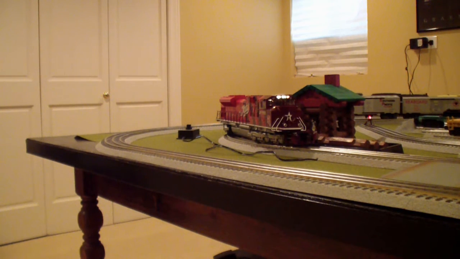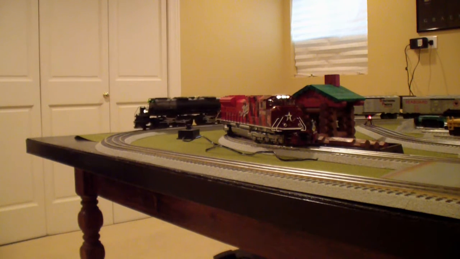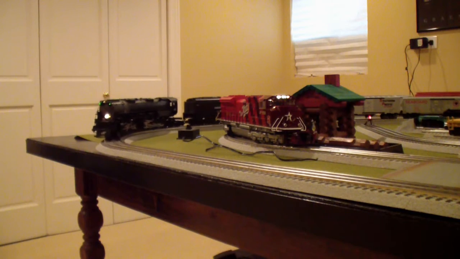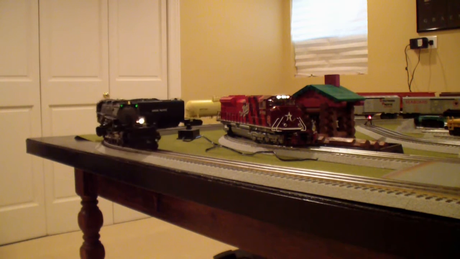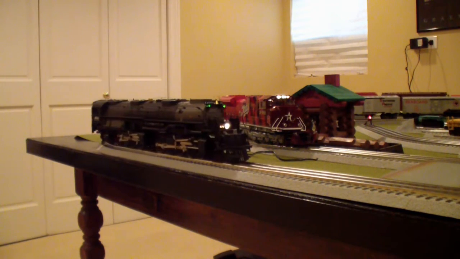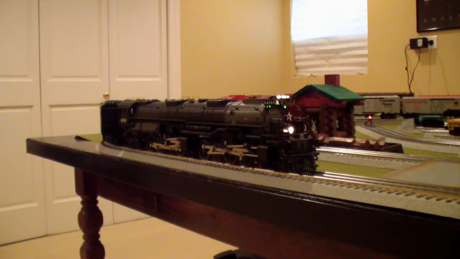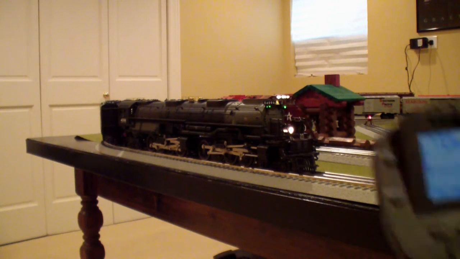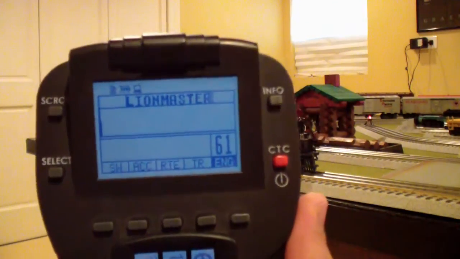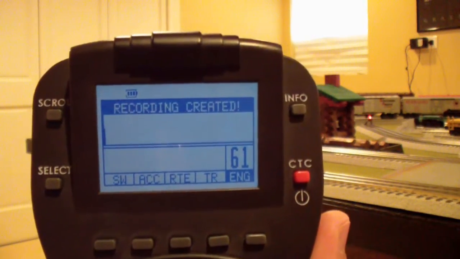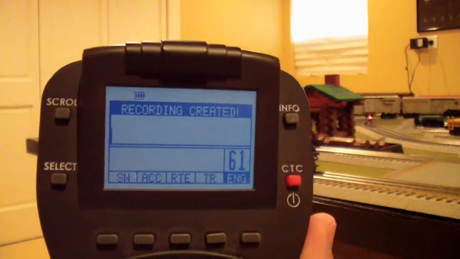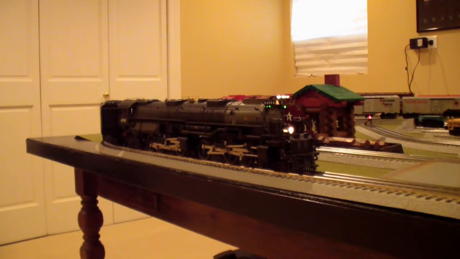4006 out. Another thing you can do with the recording is you can actually record 2 engines at once. So if I was driving my Katy right now, I could add it to the same recording. But anyway, here it comes. When I'm all done, I just hit that record button and it'll say recording stopped. Or created. Yeah. So now that that's done, I've made my recording.